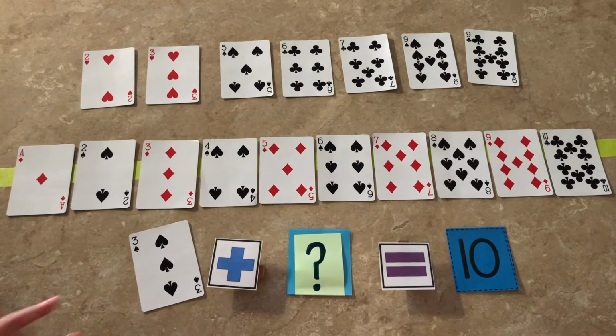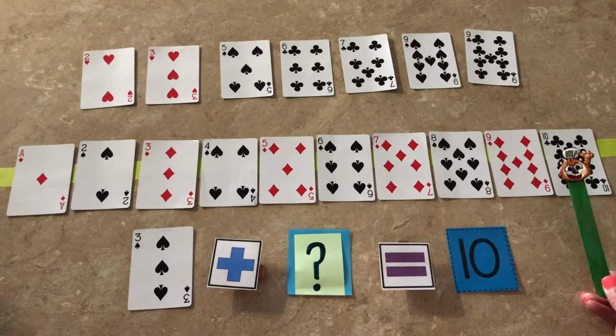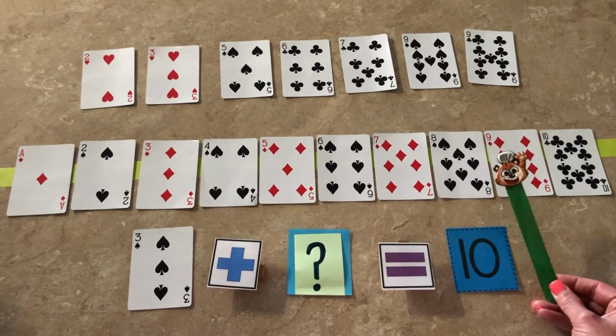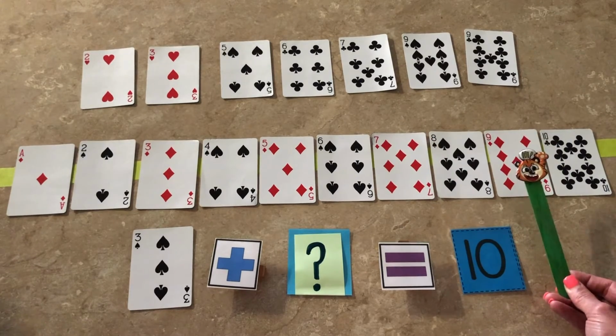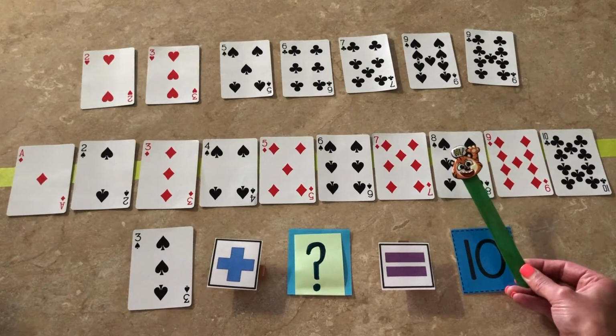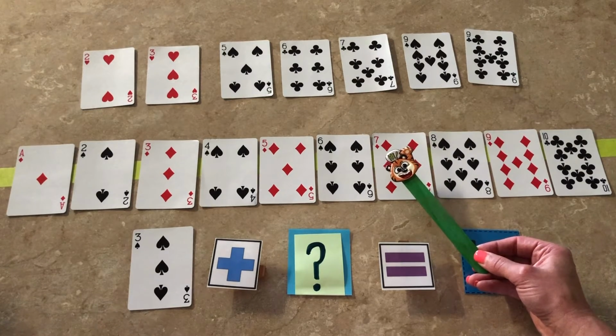If I wanted to use the counting back strategy on the number line, I would start at 10 and count back 3 and see where I landed. 1, 2, 3. Tony landed on 7.